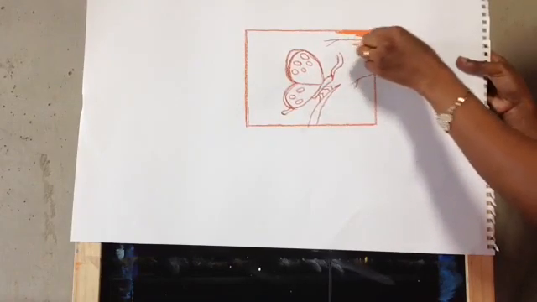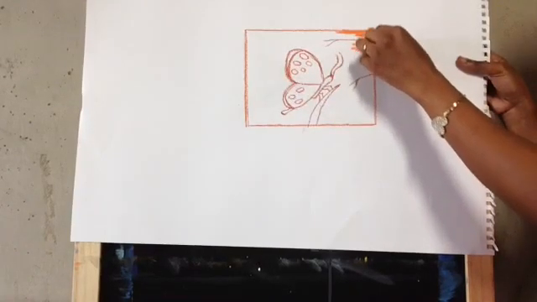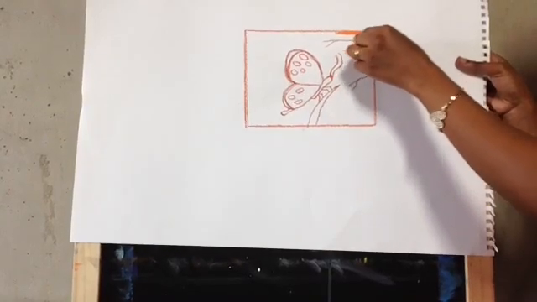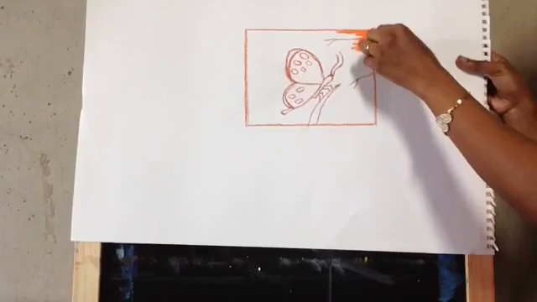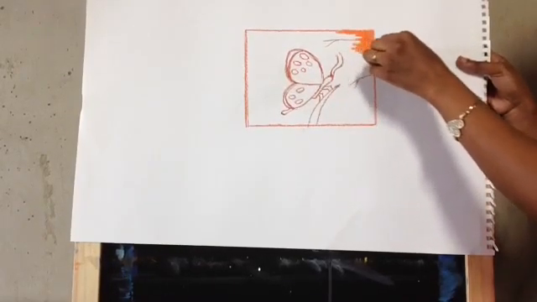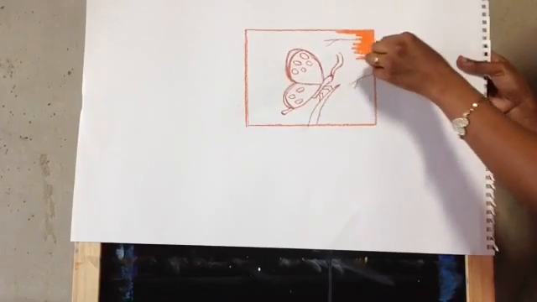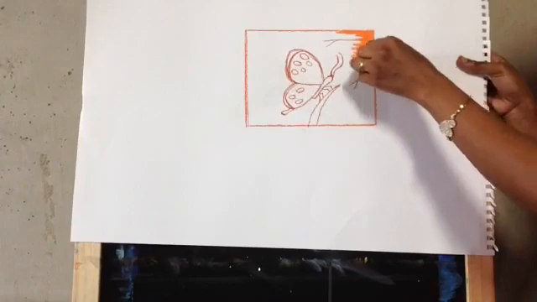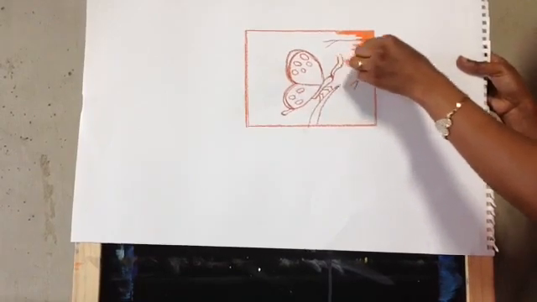So we are coloring inside the square. There's going to be 4 different colors. We're going to blend 4 different colors inside. So I have chosen all the bright, warm colors for the background.